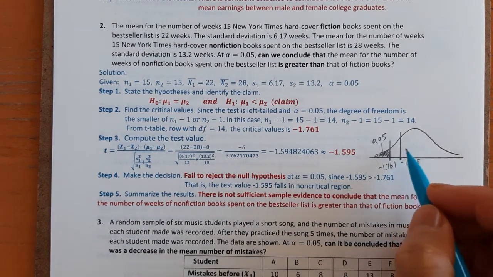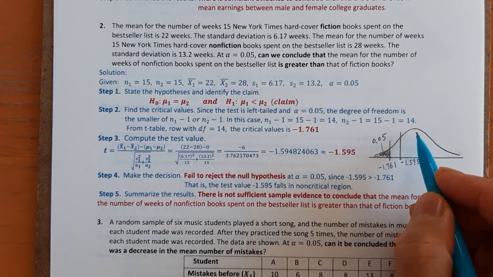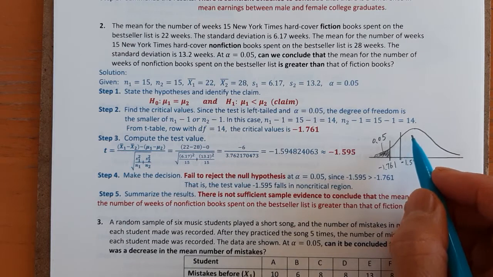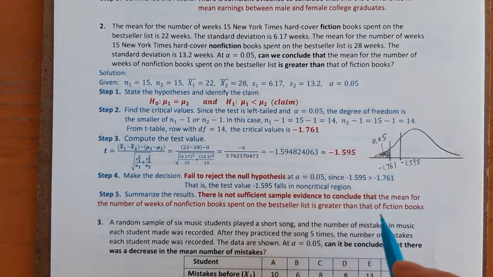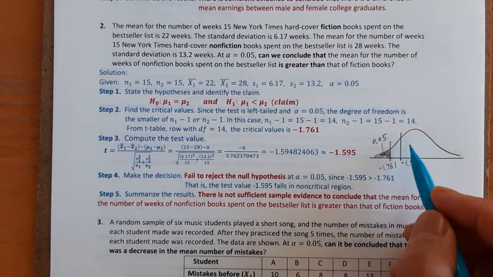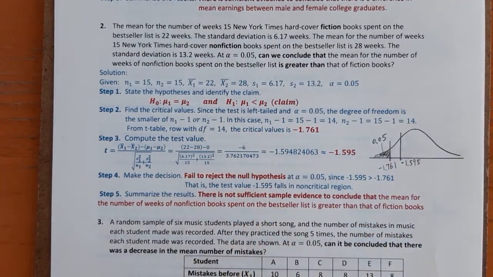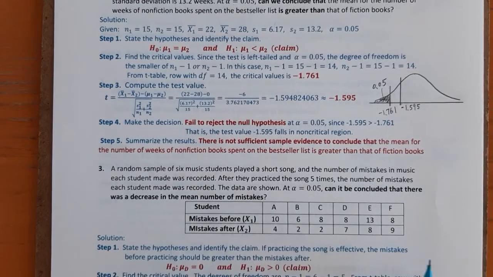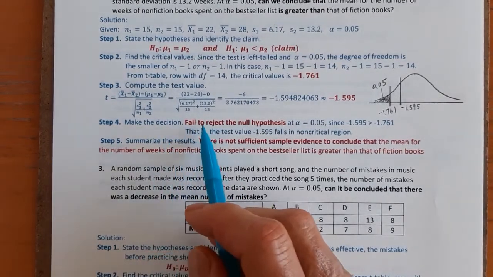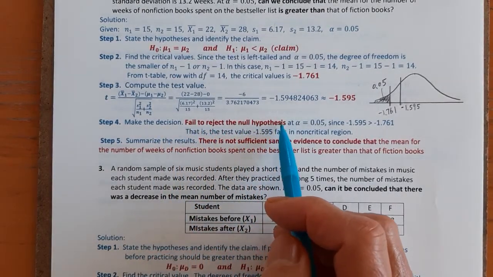The region to the right of the critical value is where we do not reject H0. So it's a fail to reject H0, which does not support the claim. The claim is H1. So the decision is to fail to reject the null hypothesis.